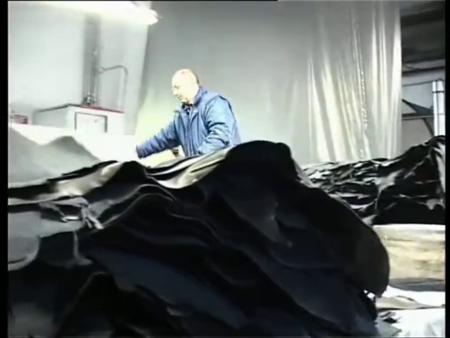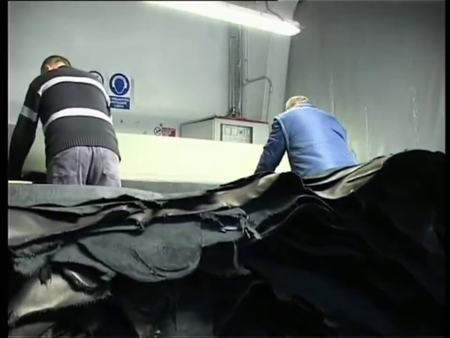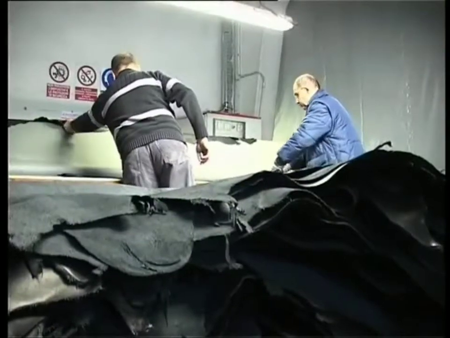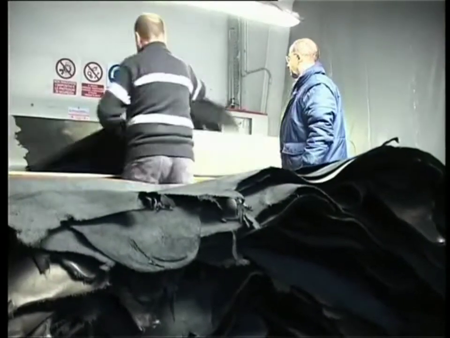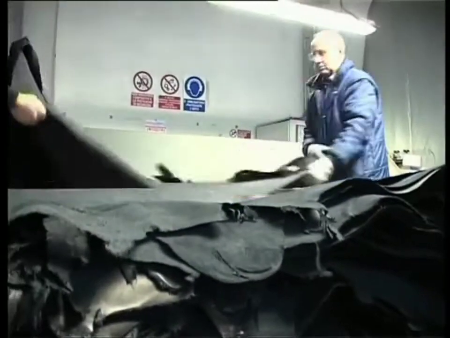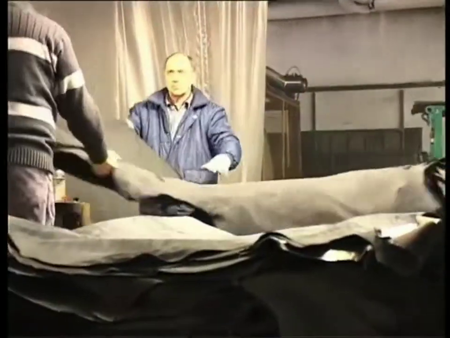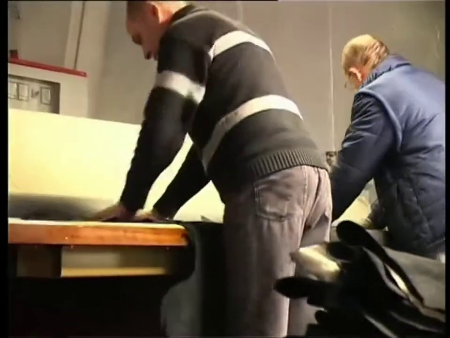Leather is staked to make it open and softer. Pins pound the leather from both above and below hundreds of times as it passes through the machine, stretching and flexing the leather in every direction. This softens the leather remarkably.